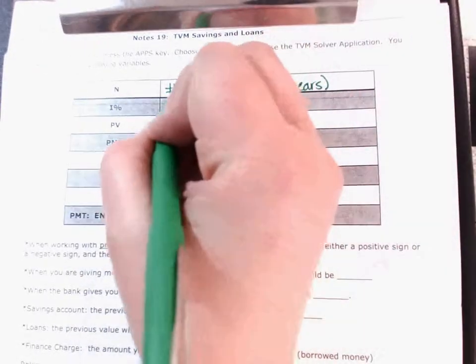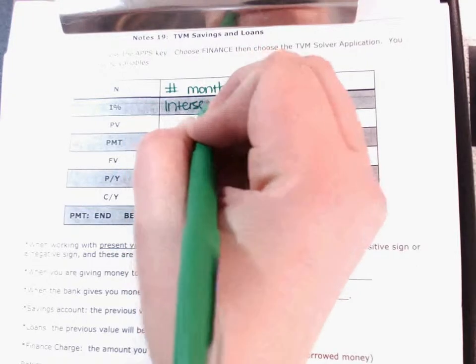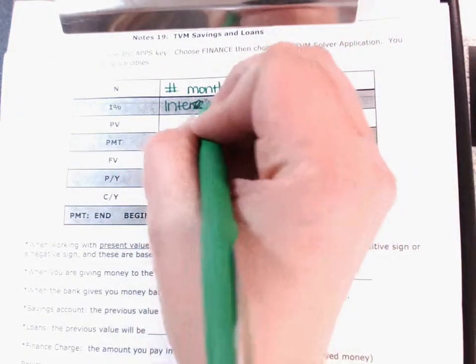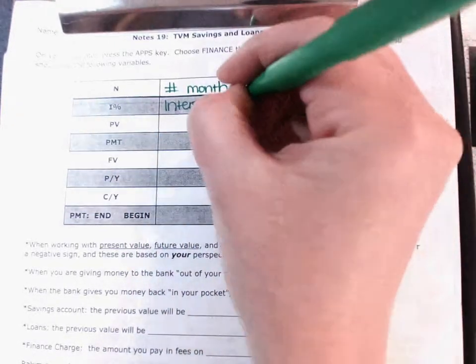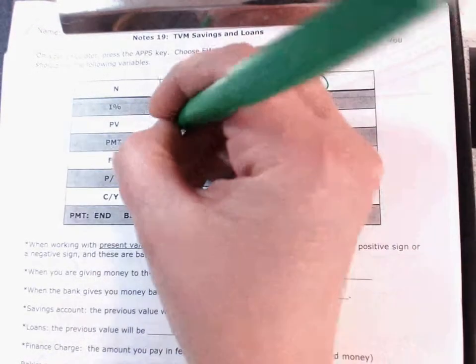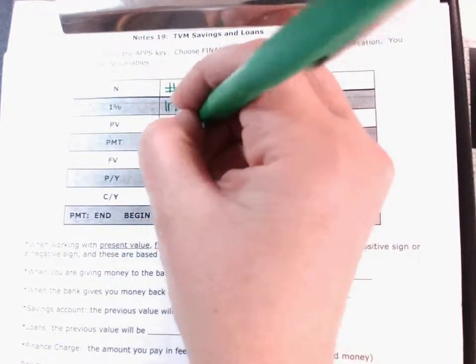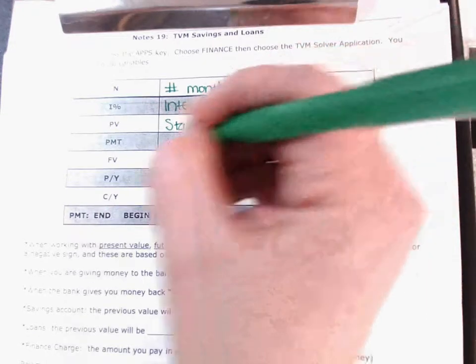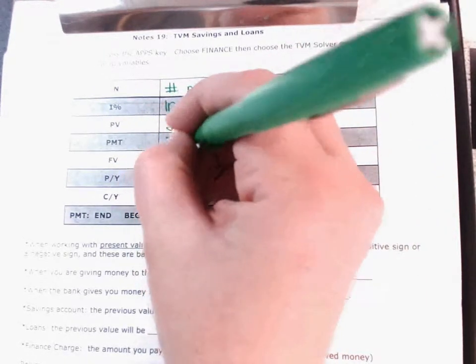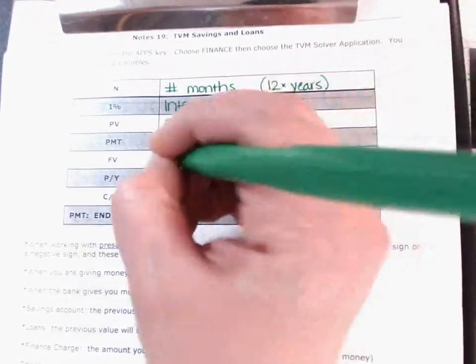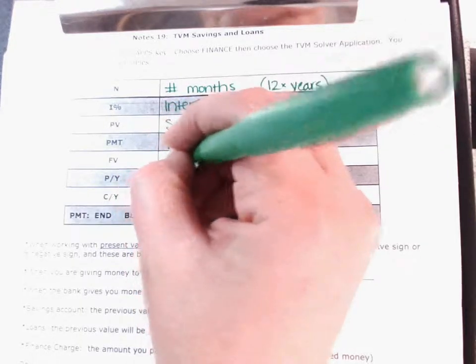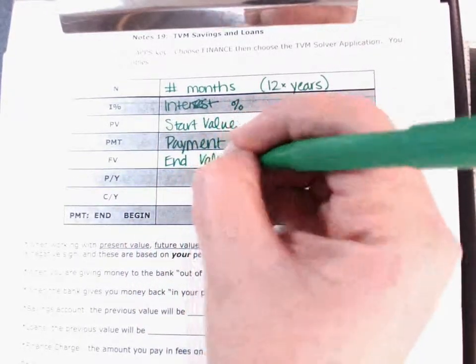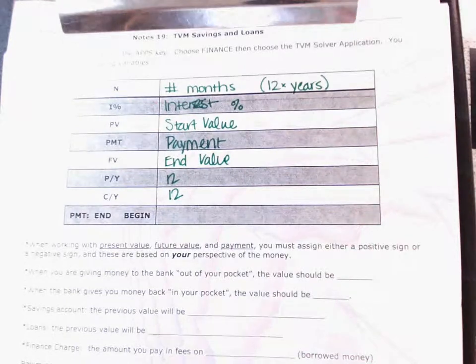I is your interest. Remember, that's as a percent. PV is the starting value. Payment is your monthly charge. FV is the end value. And then these last two are both 12.